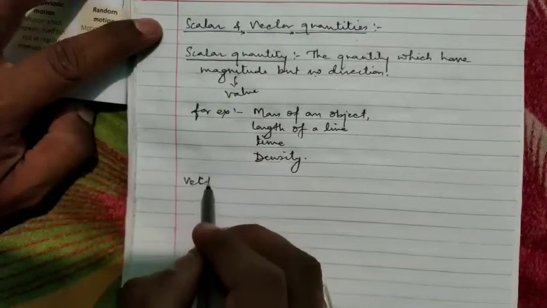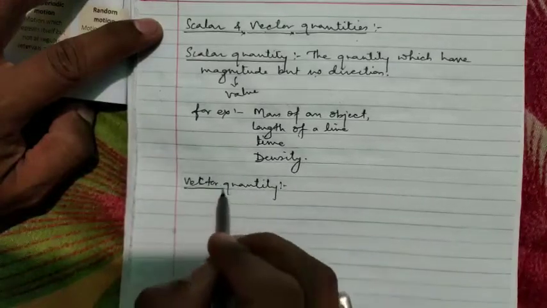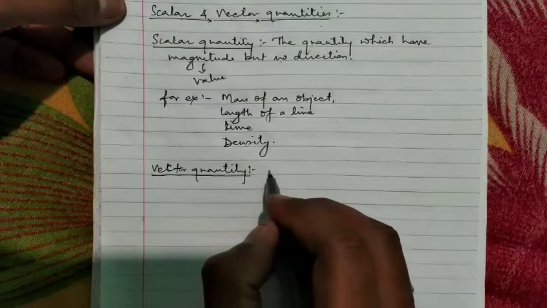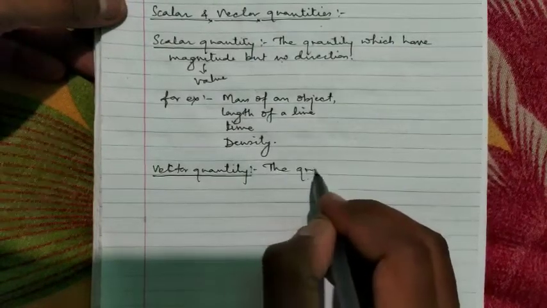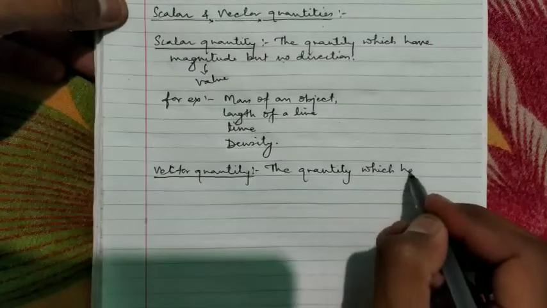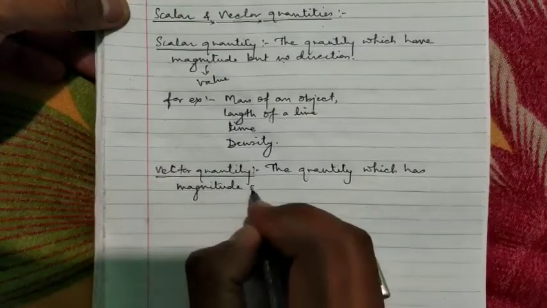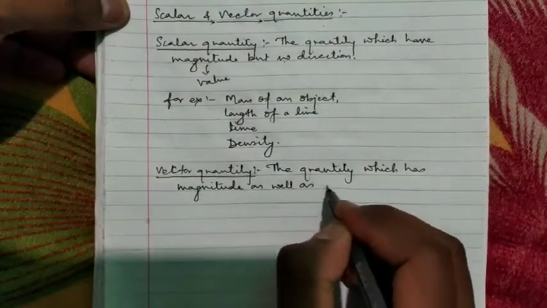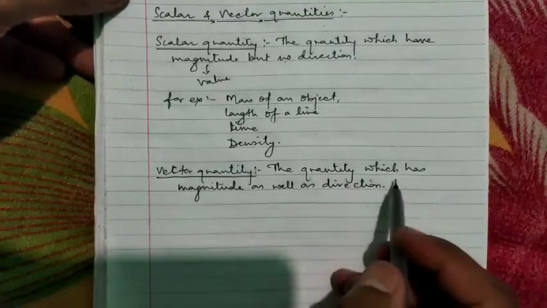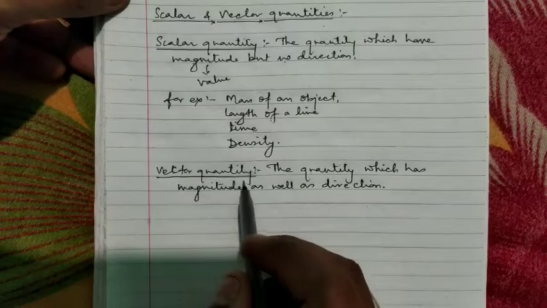Next we will see vector quantity. First we will see the definition. The same we will write. The quantity which has magnitude as well as direction. Those quantities which have magnitude as well as direction are called vector quantity.